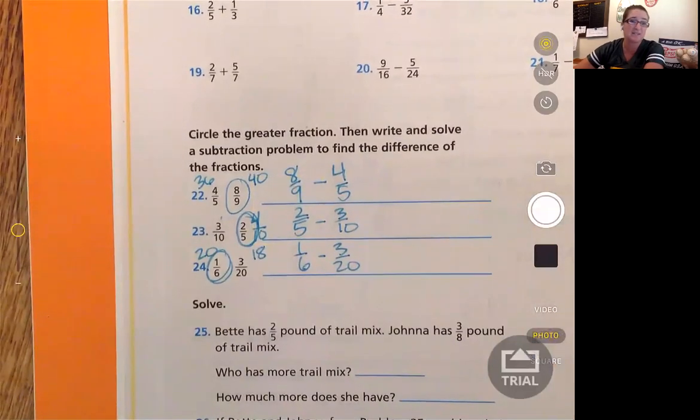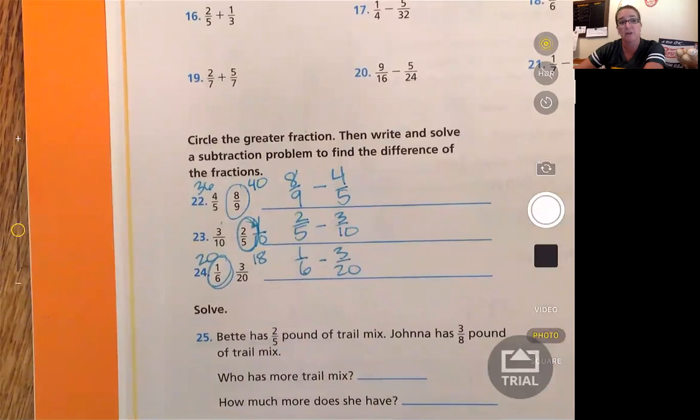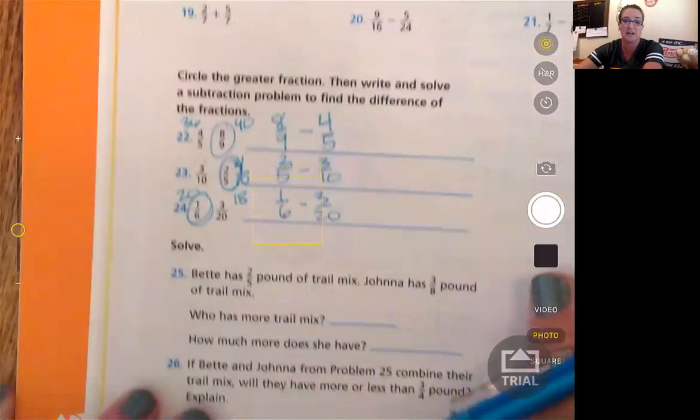So just remembering those ways that we compare fractions so we can figure out which ones are greater than and which ones are the smaller ones so we can set it up correctly.